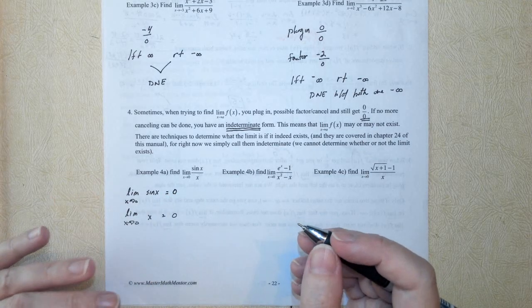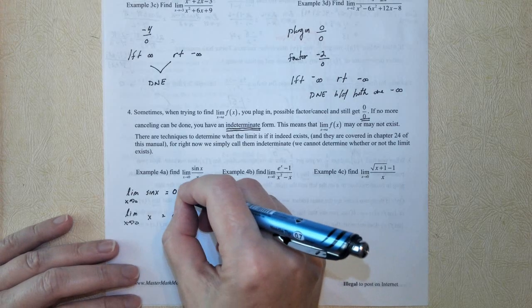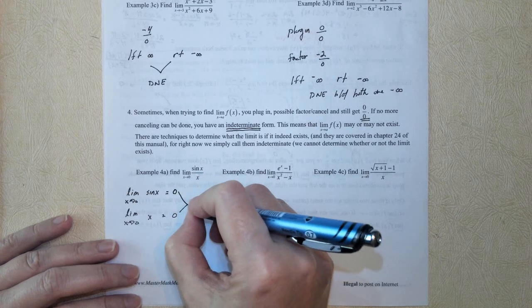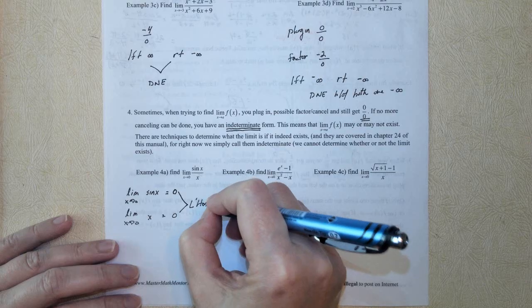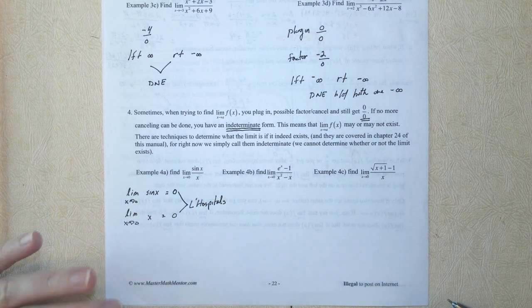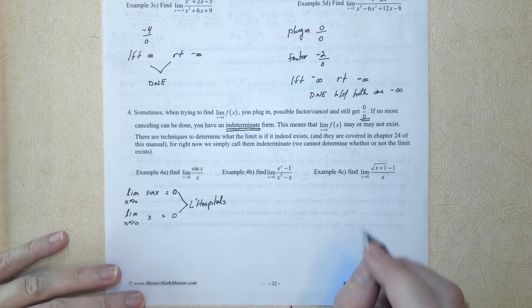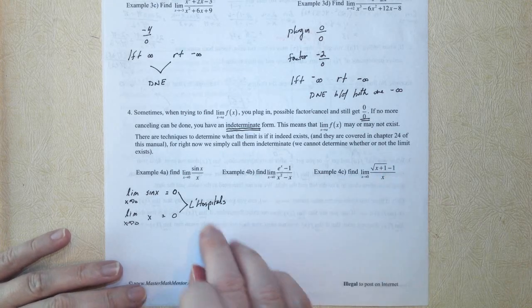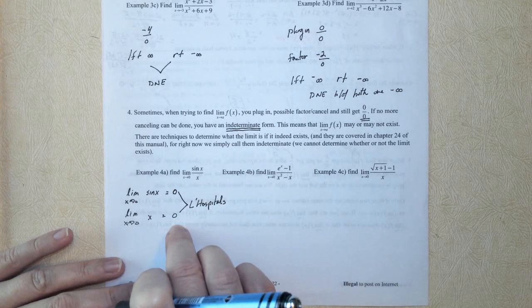Later on, we're going to move this towards L'Hopital's rule, or theorem. But we don't know that yet. In fact, we're not going to know that for quite a while. So you don't need to put this part, we just show that it's 0 over 0.